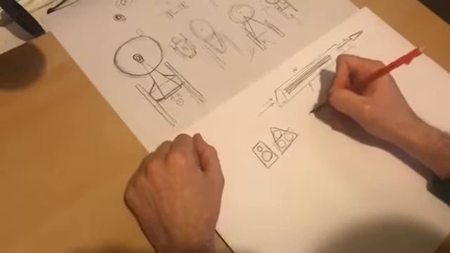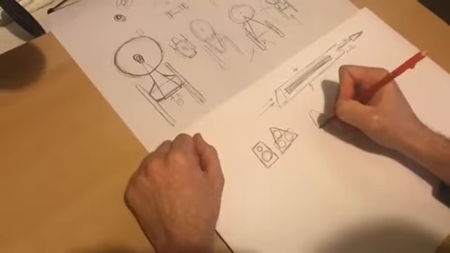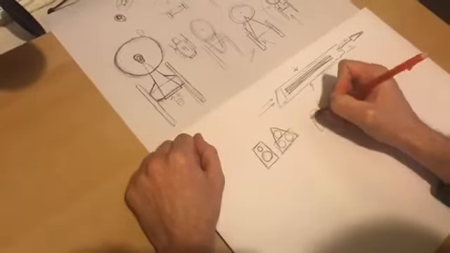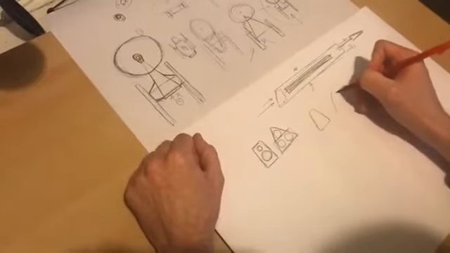So let's sketch this out. I probably jumped a bit ahead now. I kind of know the shape I want. I want three. I think that's too thin. Let's bulk it out.